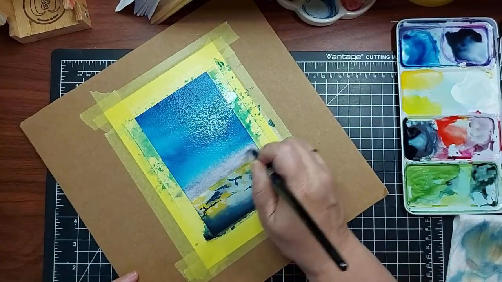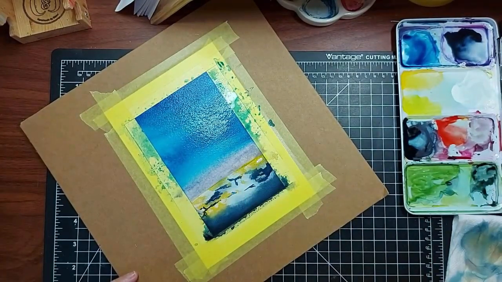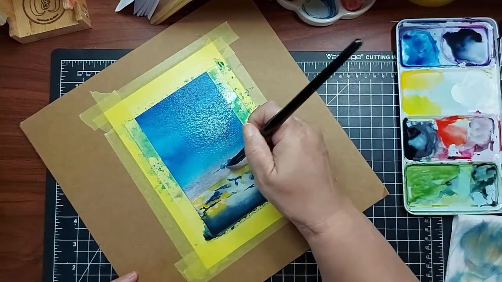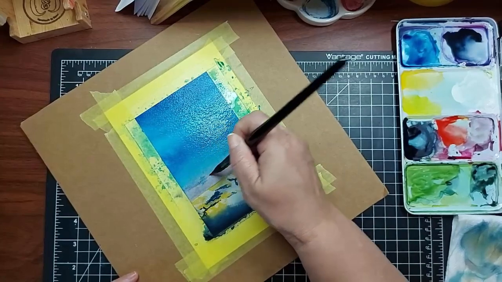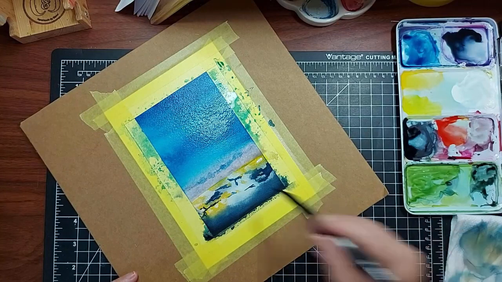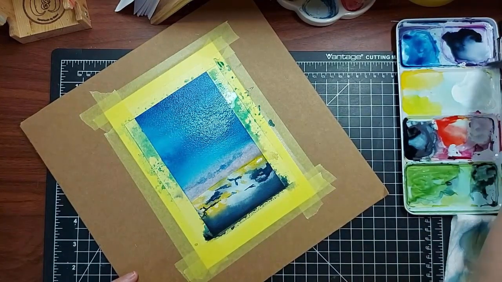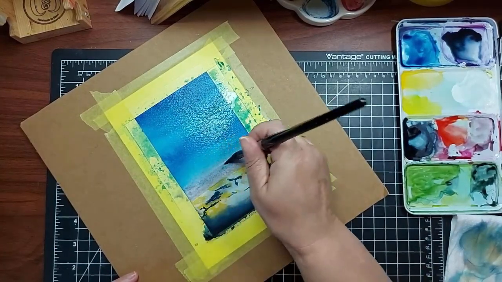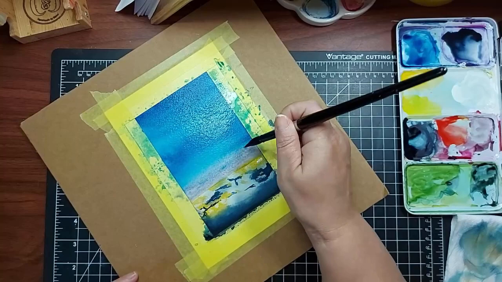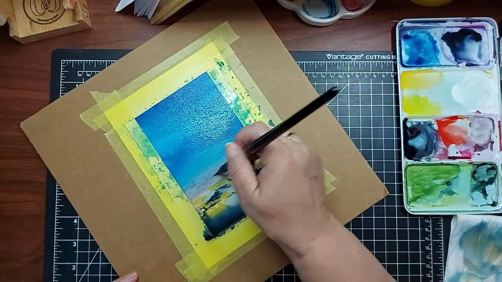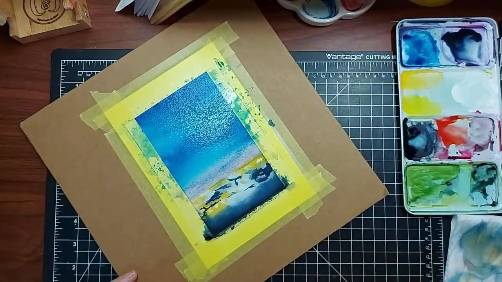So it's kind of like gray clouds, and there is a little bit of blue kind of playing in around the top. So I just want to interrupt that. I'm going to get a little bit more paint, soften that. Yep. Kind of like that.